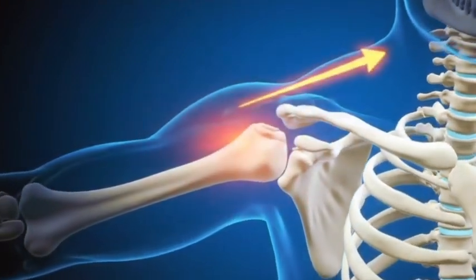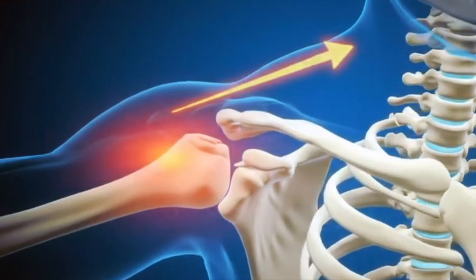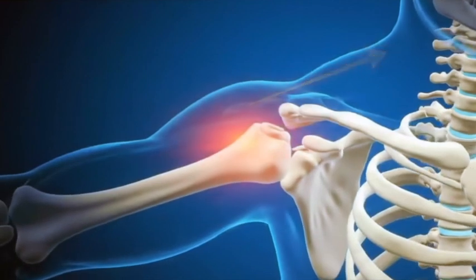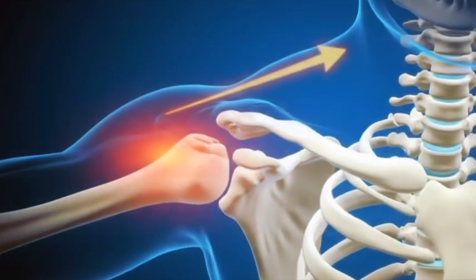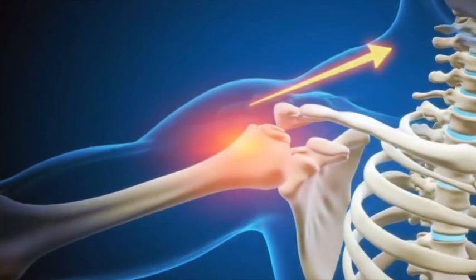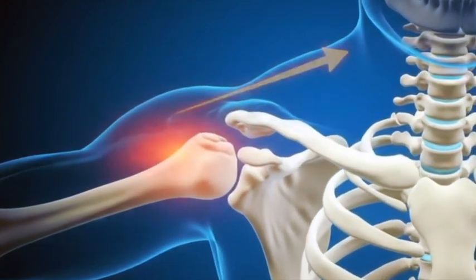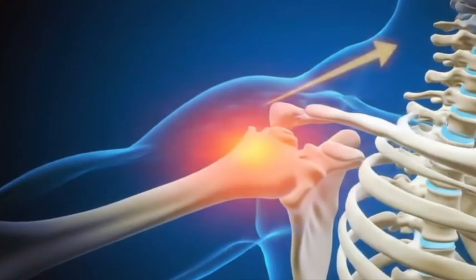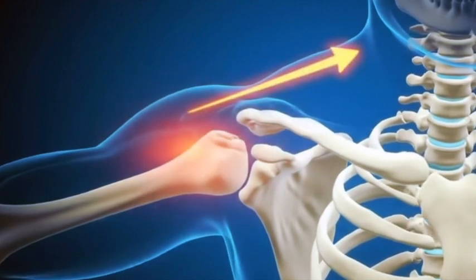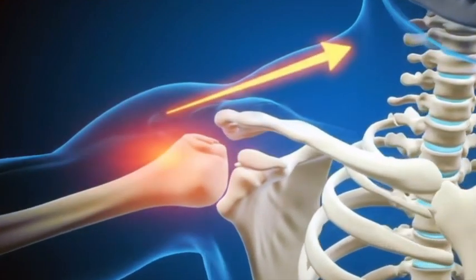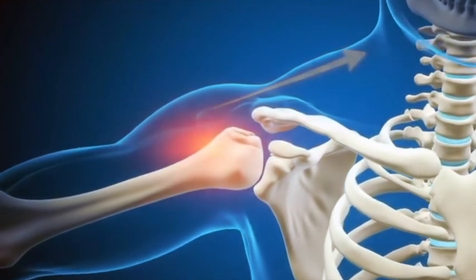Imaging tests. While not always necessary for diagnosis, they can be used to rule out other problems like arthritis or a rotator cuff tear. X-rays can show bone problems. MRI or ultrasound can reveal issues with soft tissues like the rotator cuff or the shoulder capsule itself. Treatment. The goal of treatment is to control pain and restore motion and function. Treatment is often a long process, and it works best when started during the freezing stage.